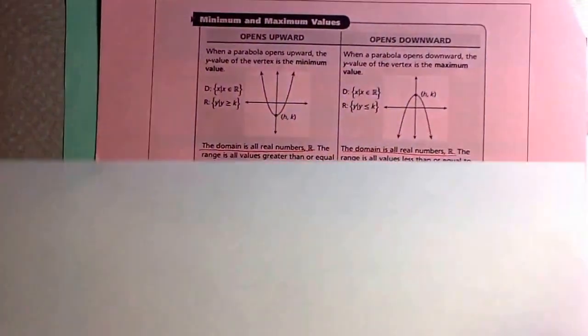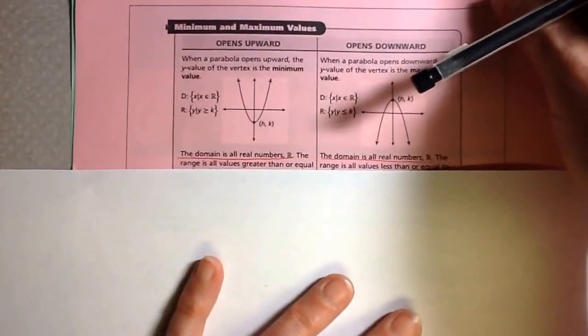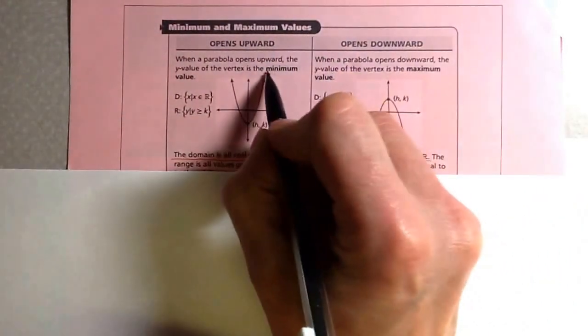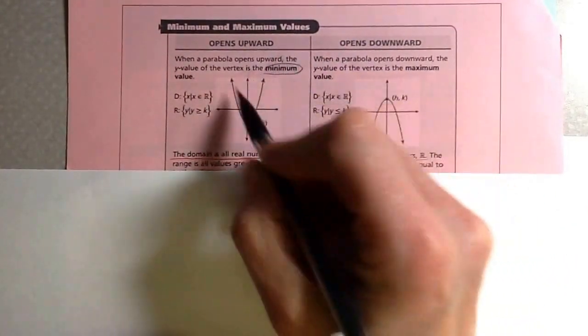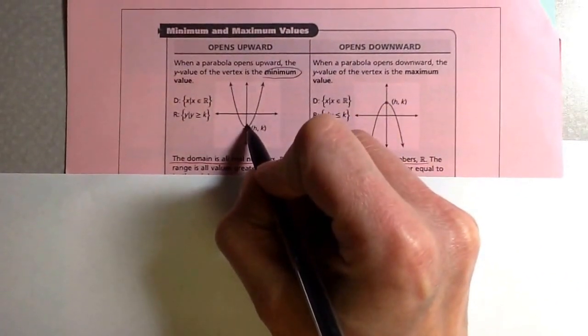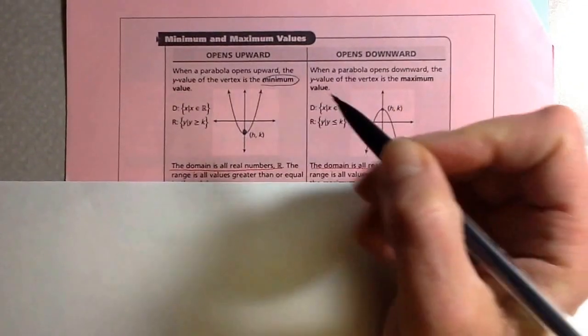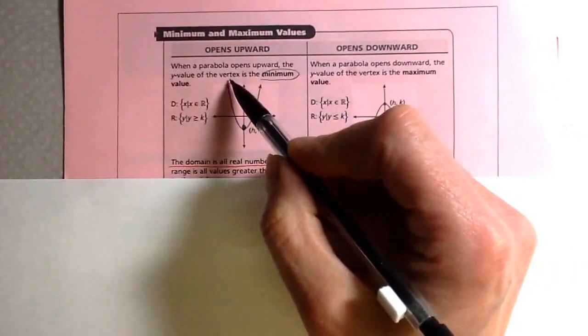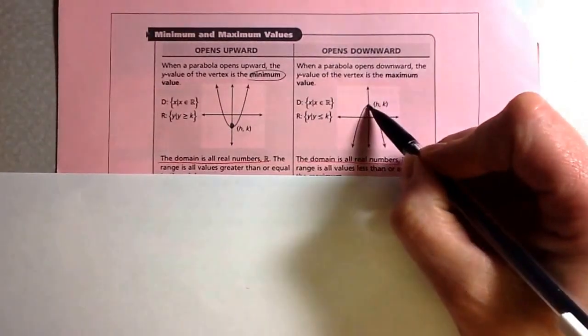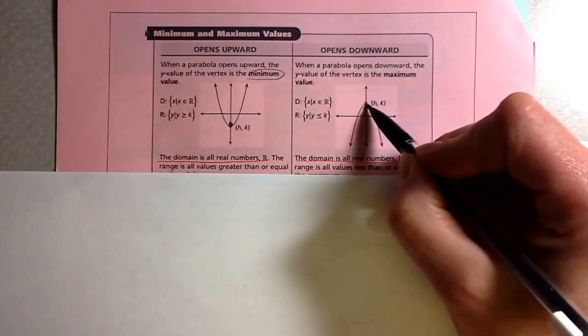All right, now we're going to talk about the maximum and the minimum. A parabola will have a minimum if it opens up, which makes sense. You always look at the vertex, and that will give you the highest or the lowest point. So if a parabola opens up, it's a minimum. If a parabola opens down, the vertex is the maximum.